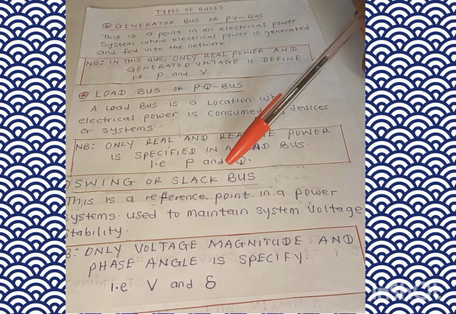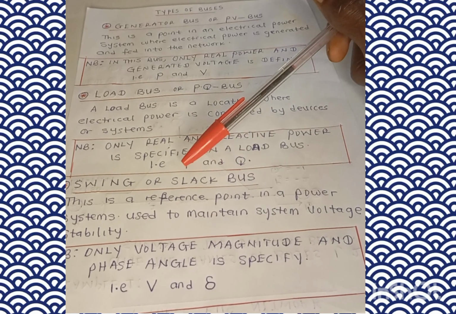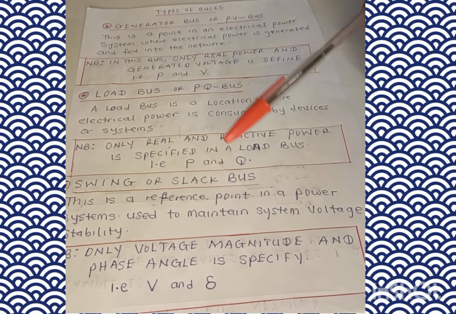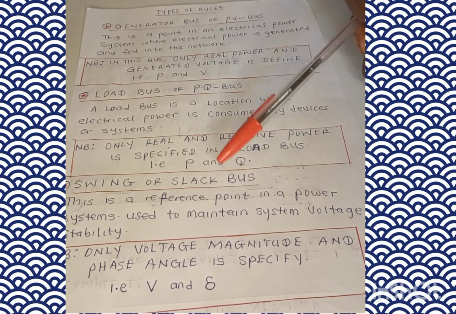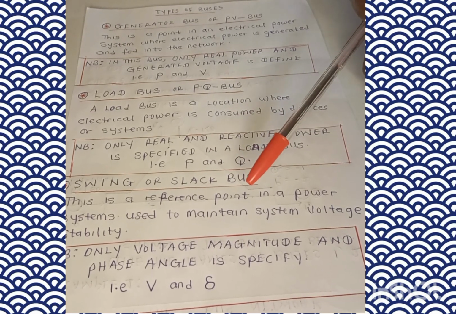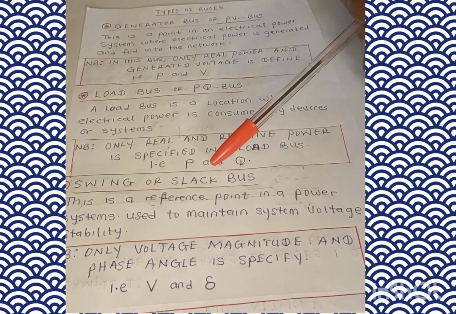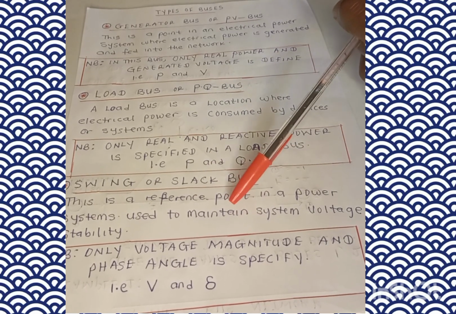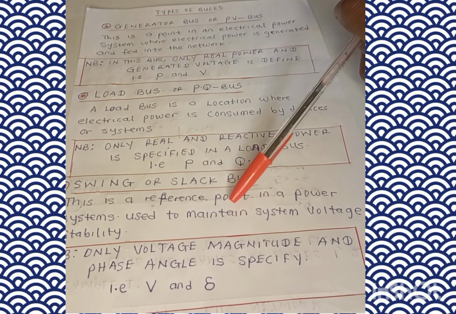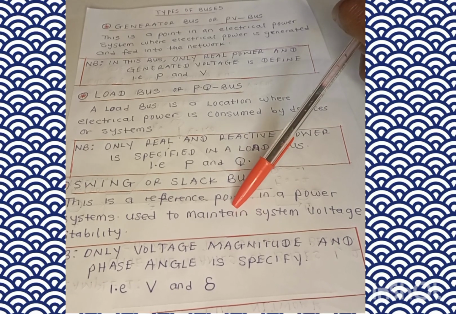Then the last type of bus we're going to talk about is the swing or slack bus. This is a reference point in a power system used to maintain system voltage stability. So that's the bus that stabilizes the voltage of the line.